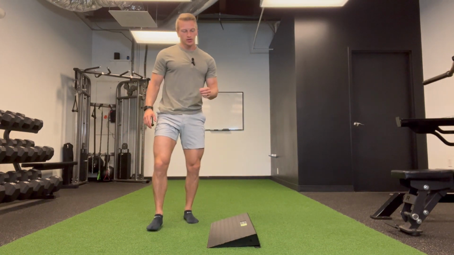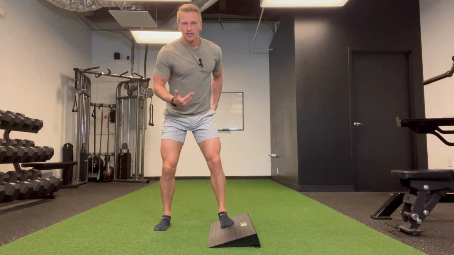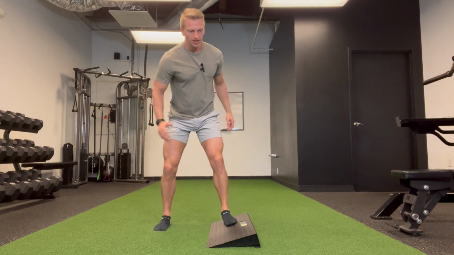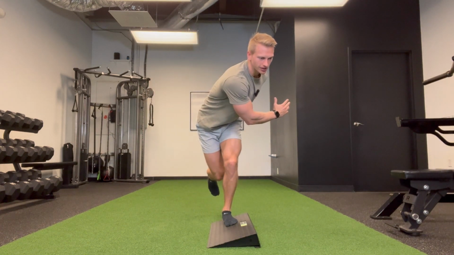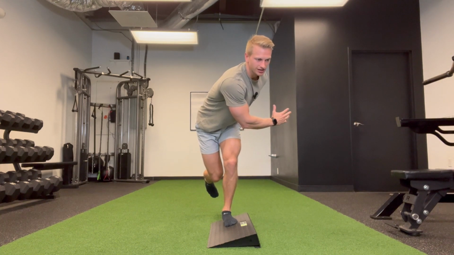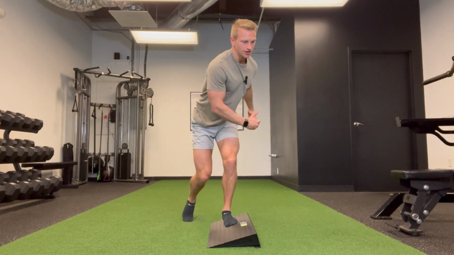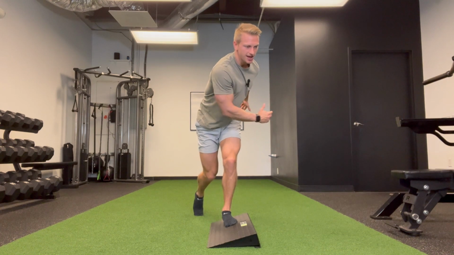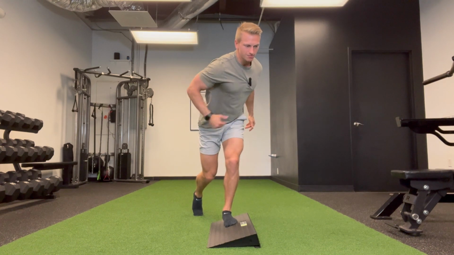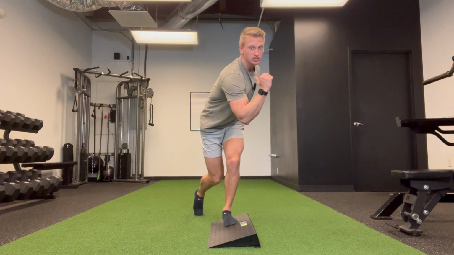Now what you want to do is you want to cue your patient to make sure they feel that left glute. So they may have to stay here for a little bit until they find that glute. They may have to get here, keep the foot slightly down, and really work on bringing this right pocket forward to induce more of a shift.